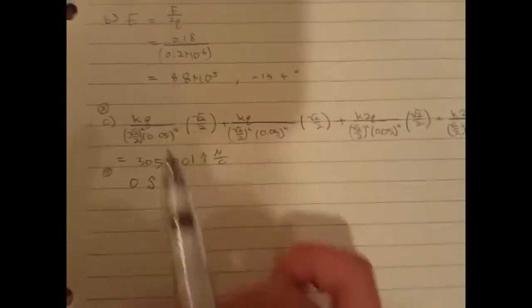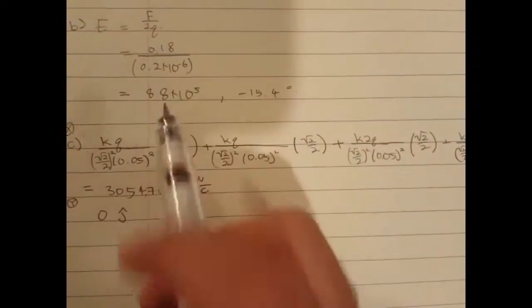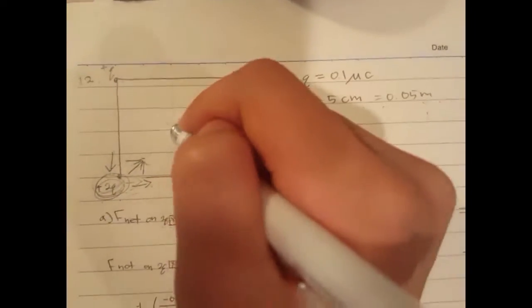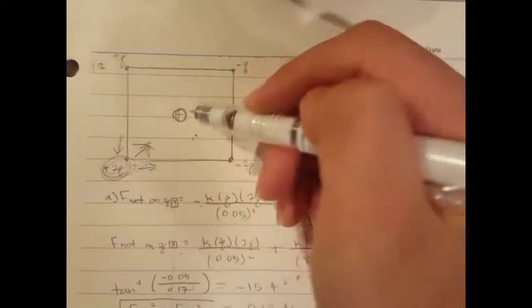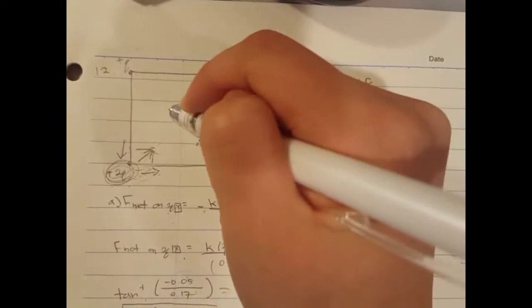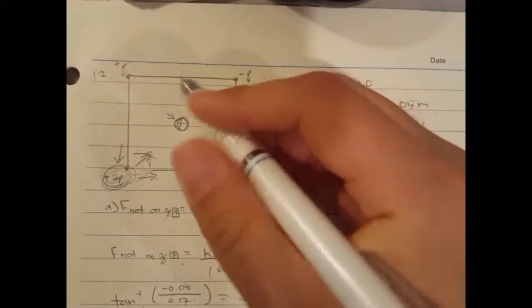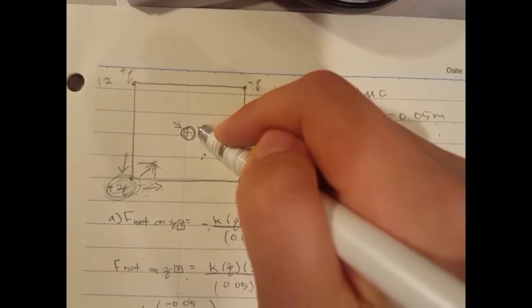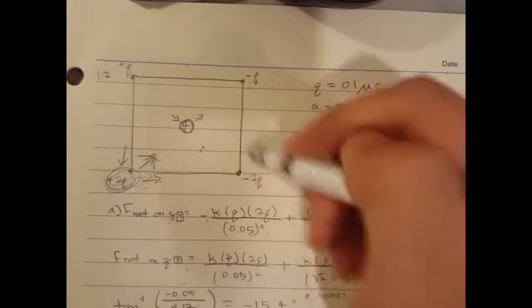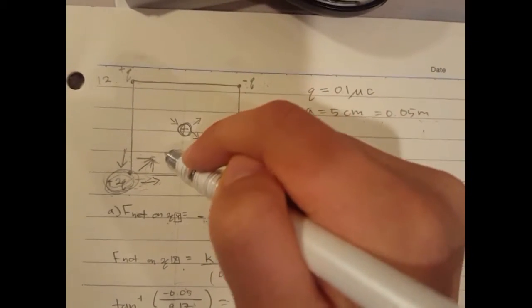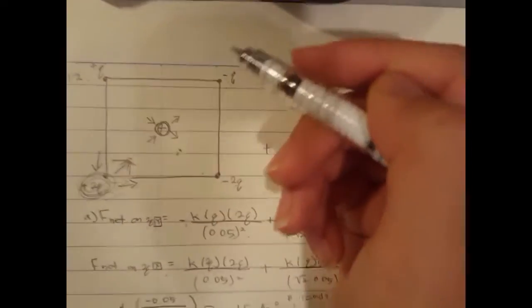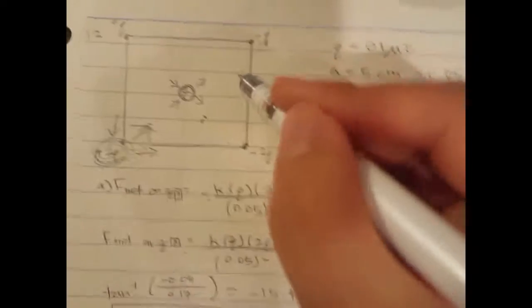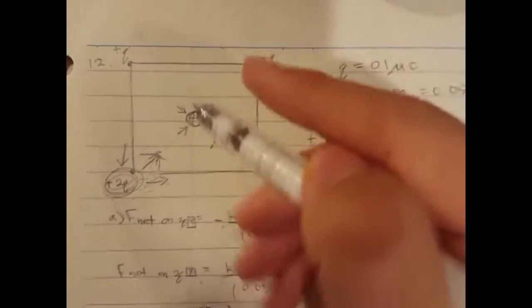For part C, we are asked to find the electric field at the center of the square. So we take a positively charged particle out of our pockets and place it in the middle. Positive, positive, repel, so force that way or field that way. Positive, negative, this way. Positive, negative, attract. Positive, positive, repel. So you can see here that the y components all cancel out.